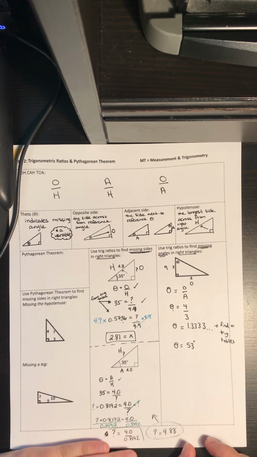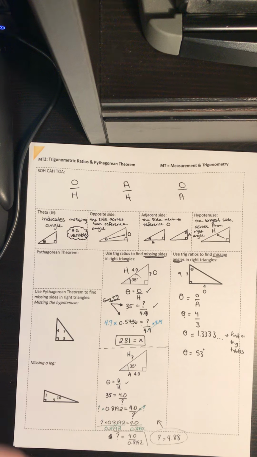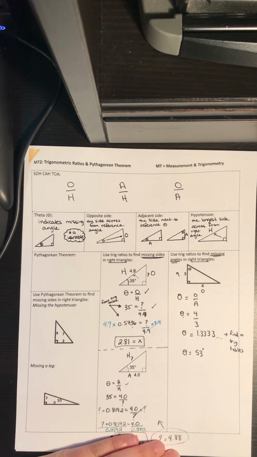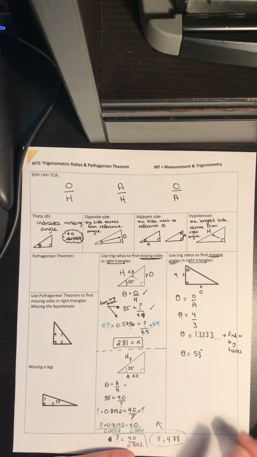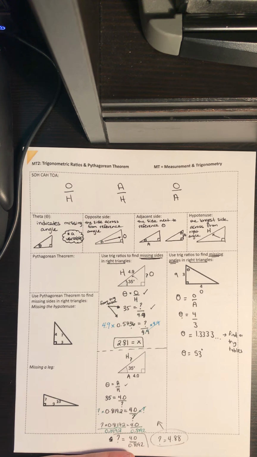Okay, good morning everyone. As predicted, I was up all night with my son who was sick, and now I am also sick. So because of that, we're just going to do our trig lesson like this today.